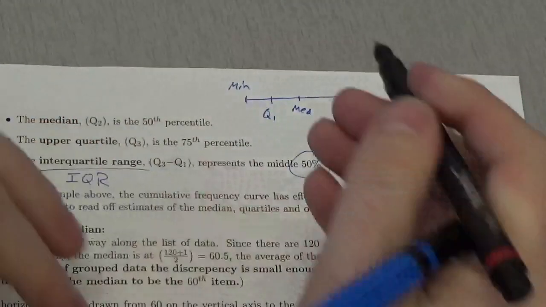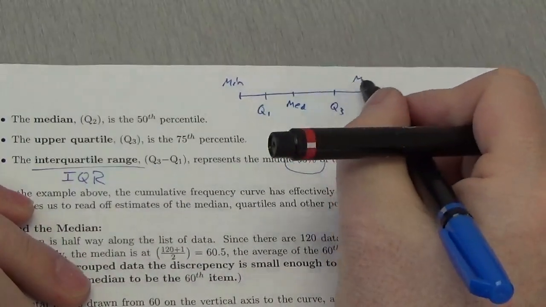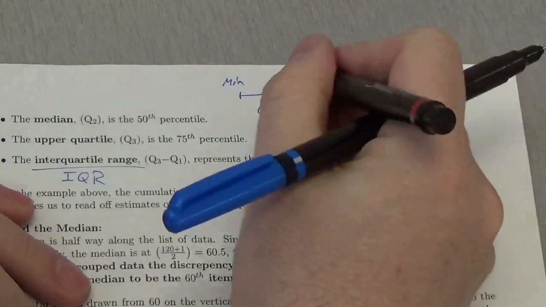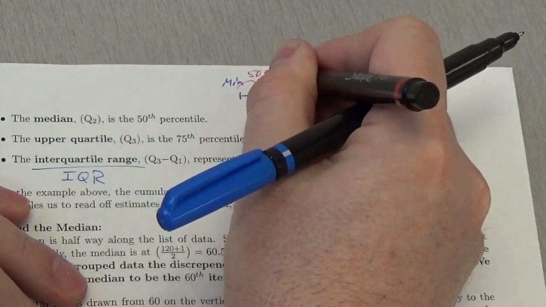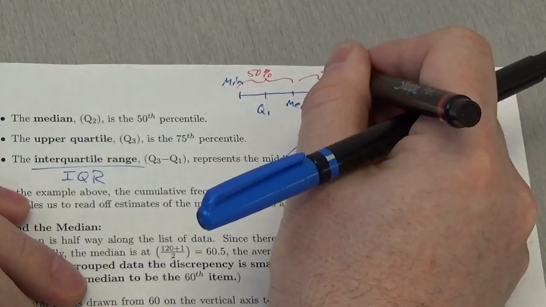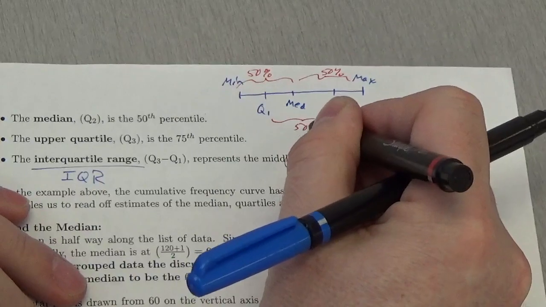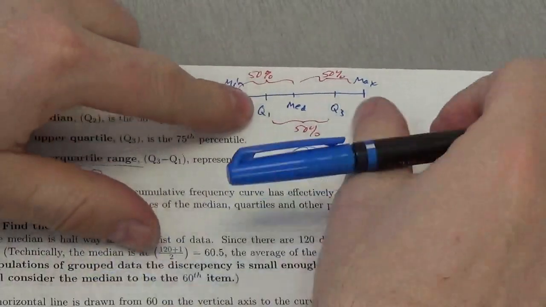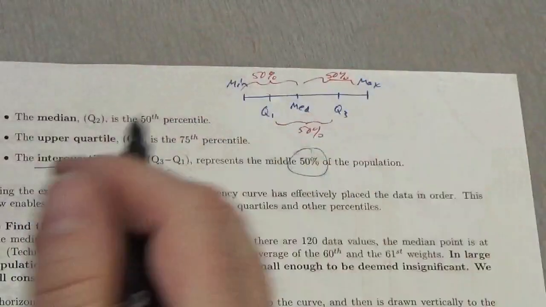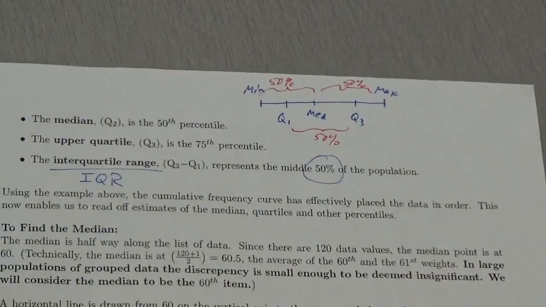And then I should identify your max, way up here. Well, I know that I'm going to have 50% here. I know that I'm going to have 50% here. But then what they're saying is this should also be 50% right there. Okay? Just how I break up the data here. And that gives you a sense of how the data is being spread out a little bit.